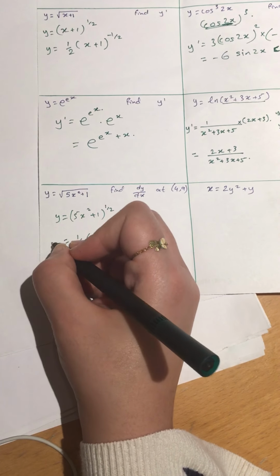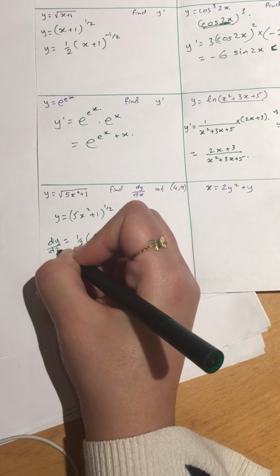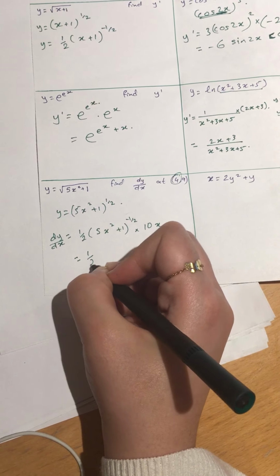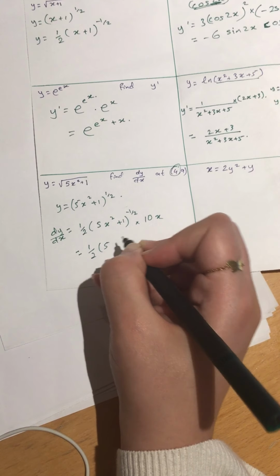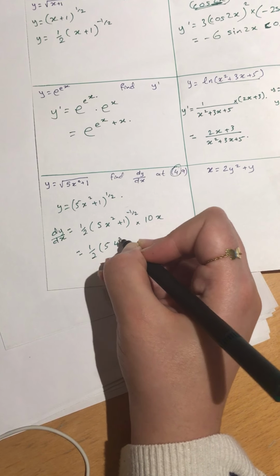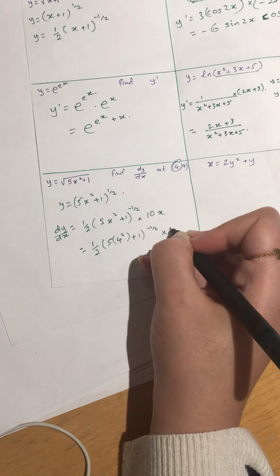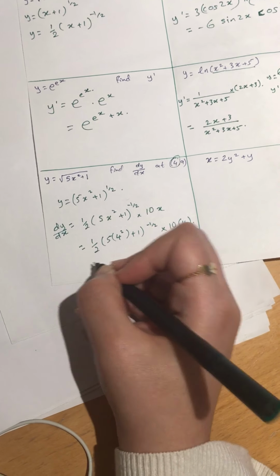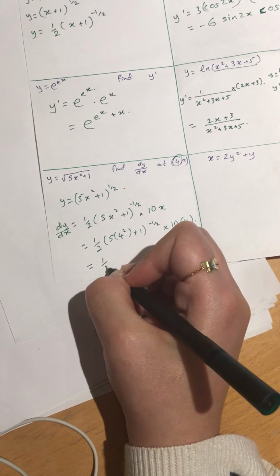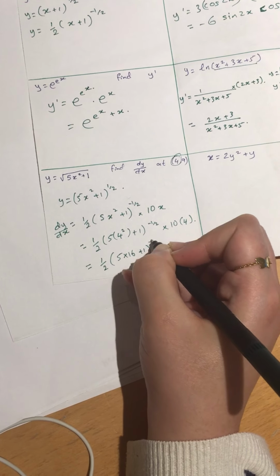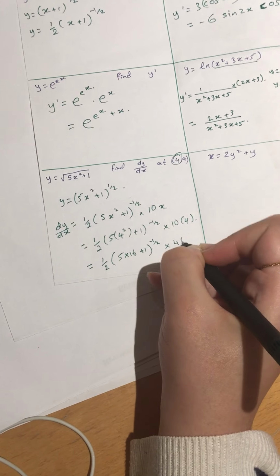So I found dy by dx. I now substitute x is 4. 4 squared plus 1 to the power minus a half times 10 times 4. This will give you minus a half times 40.